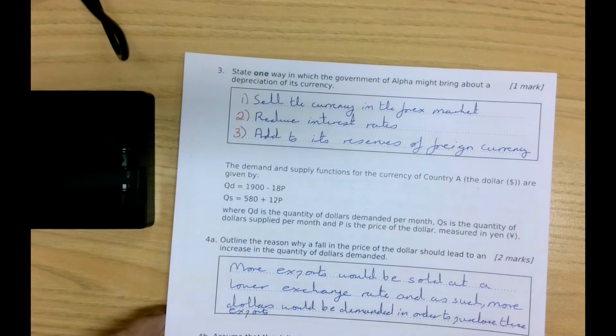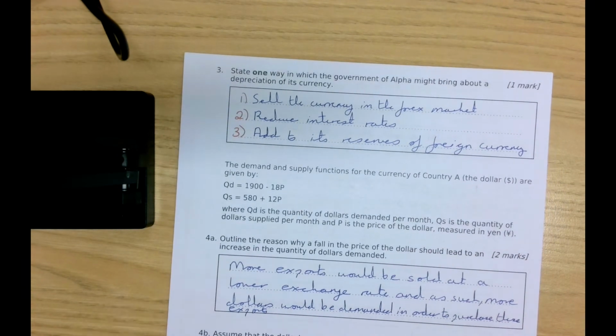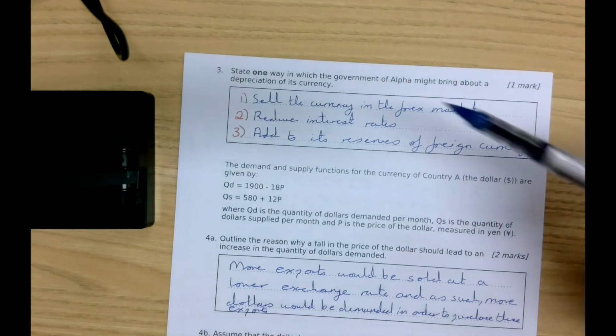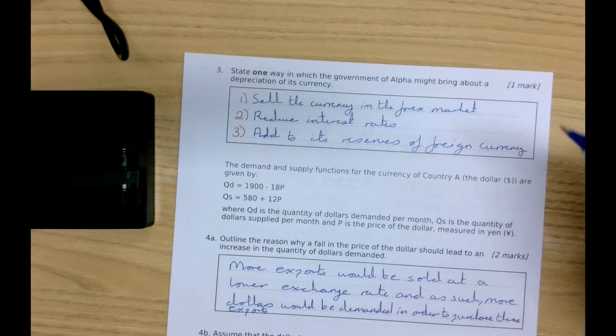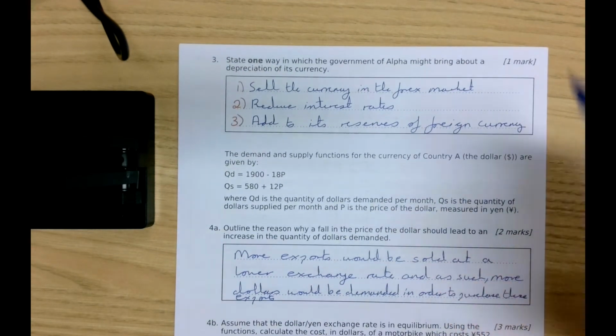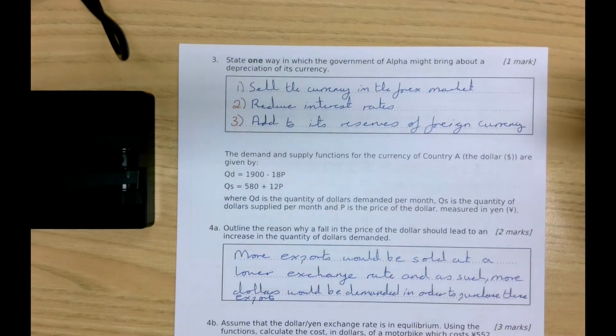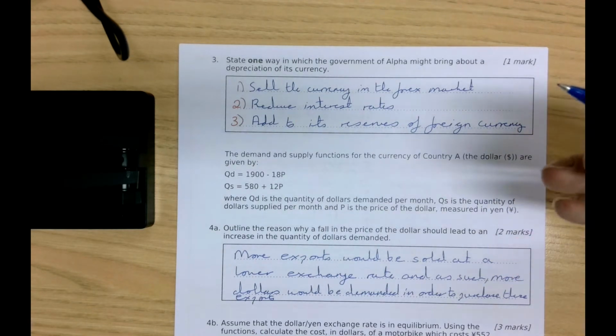Now, state one way in which the government of Alpha might bring about a depreciation of its currency. The first one is, and I understand that essentially these are two of the same things, and I'm going to go into a little bit of depth as to why we consider them different. The first one is sell the currency in the forex market. What happens is the central bank prints money and goes to the forex market and puts it straight on the forex market.